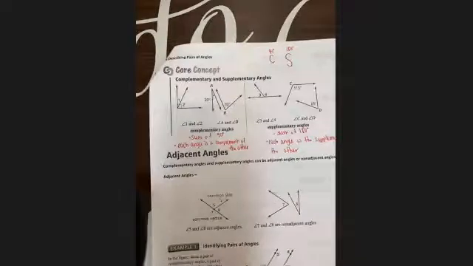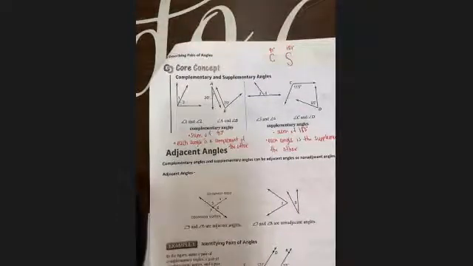All right, so then complementary angles and supplementary angles can be adjacent angles or non-adjacent angles.